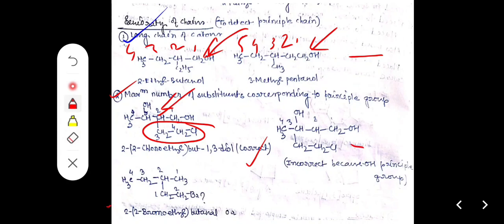Next one, CH3 hyphen CH2CH, CH3 then hyphen CH2CH2Br. Okay, 2-bromoethylbutanol. I do not know, there is something missing. There should be the CHO group there, otherwise butanol is not possible. Okay, the CHO group is there. Then we can start numbering. Then we can say that is 2 hyphen in brackets 2-bromoethyl, then butanol. Okay.